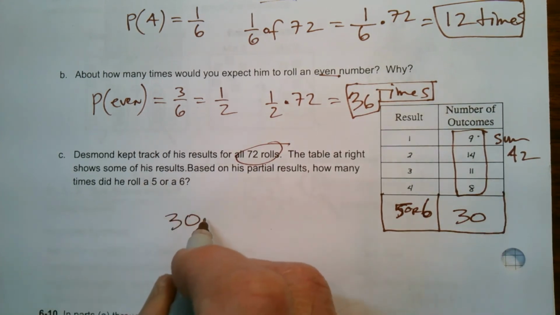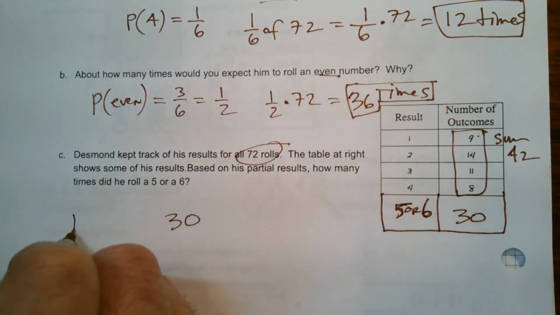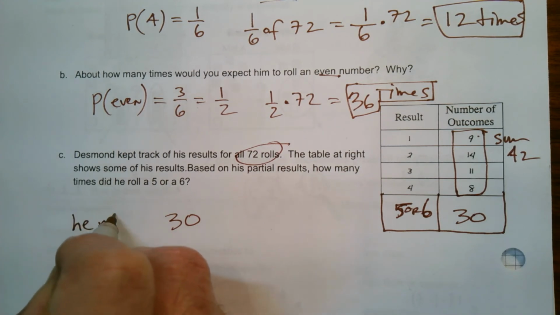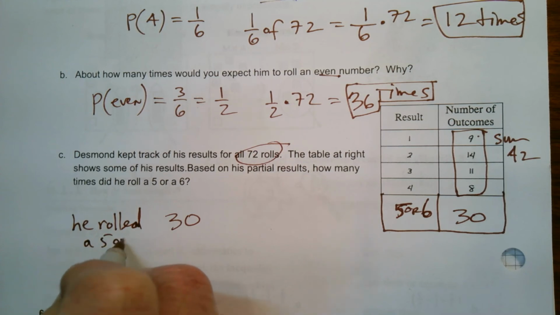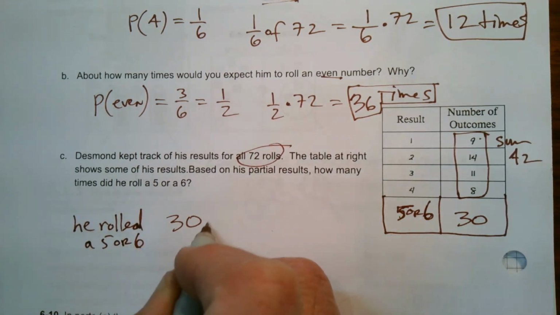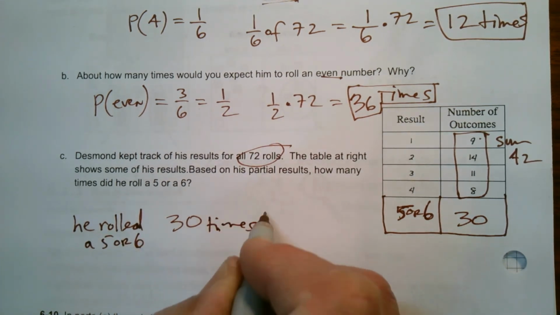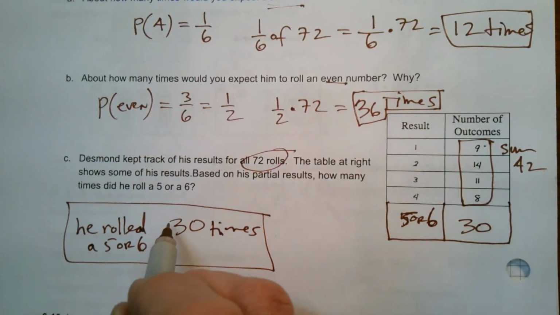How many times he rolled? I'll answer in a sentence. He rolled a 5 or 6 30 times. Okay? All right, there we go.